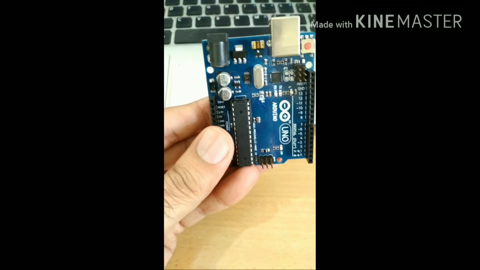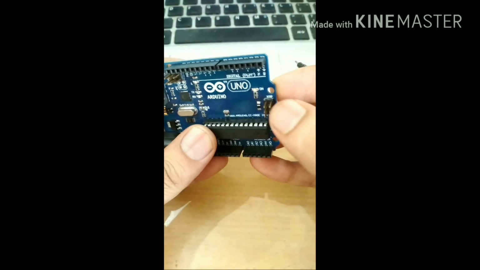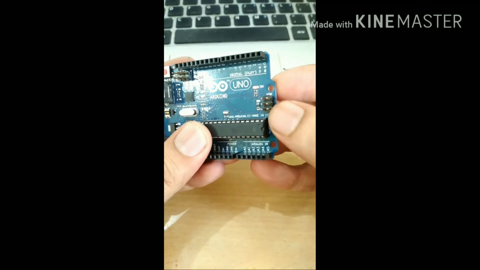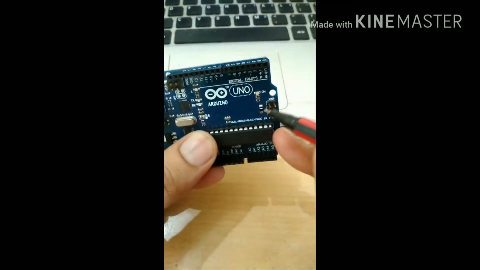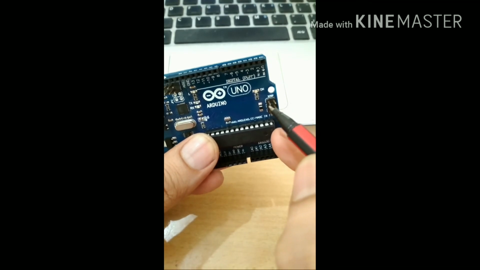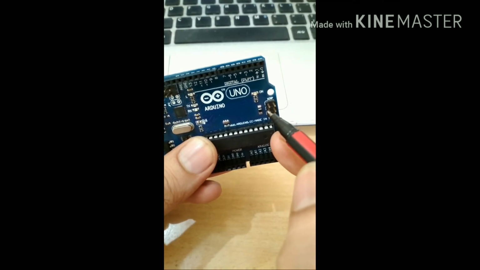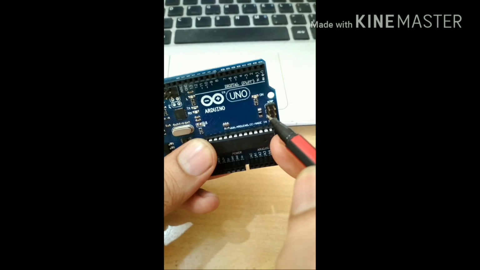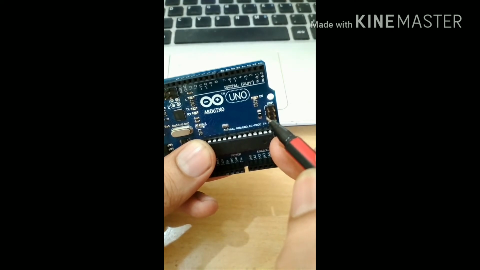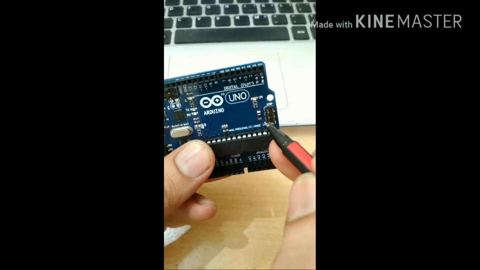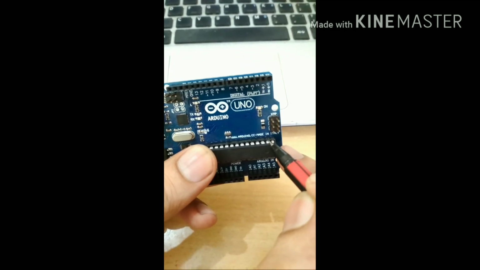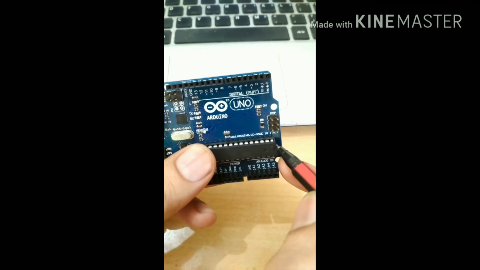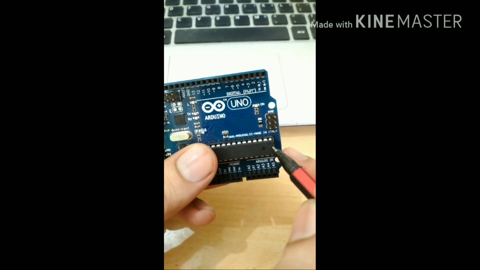Next one is the ICSP pins. These are the ICSP pins. These 6 pins are ICSP pins. ICSP refers to in-circuit serial programming, and it is often referred to as SPI, that is serial peripheral interface, which could be considered as the expansion of the outputs. Actually, you are slaving the output device to the master of the SPI bus.